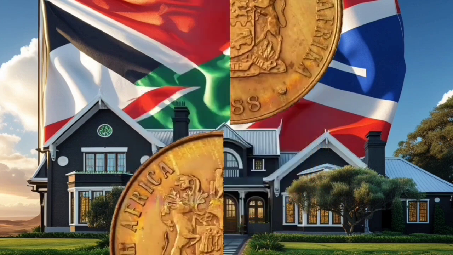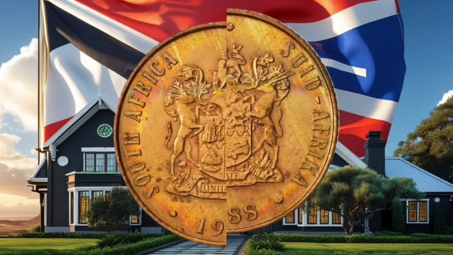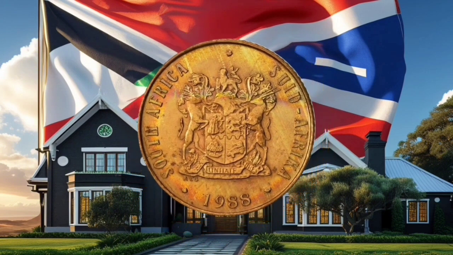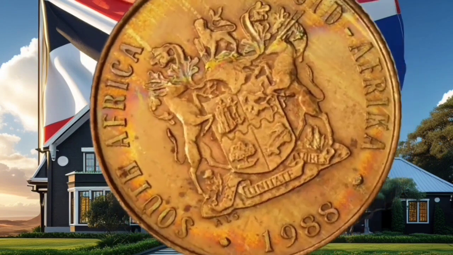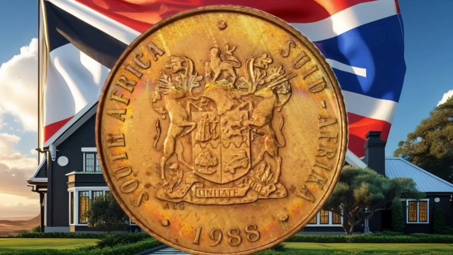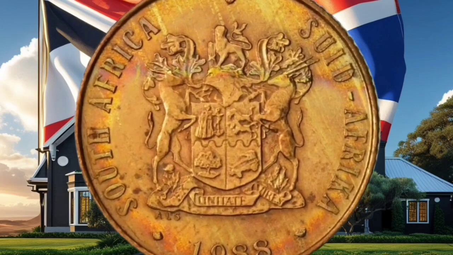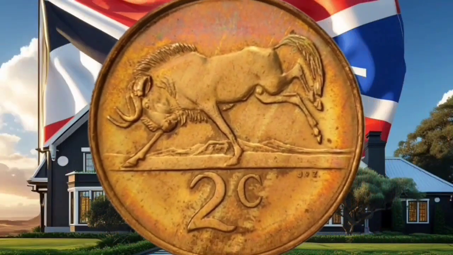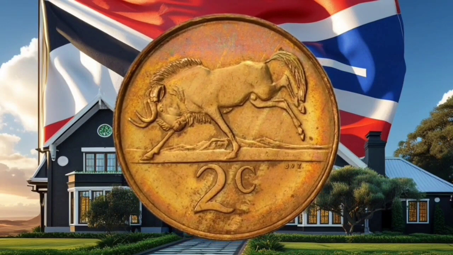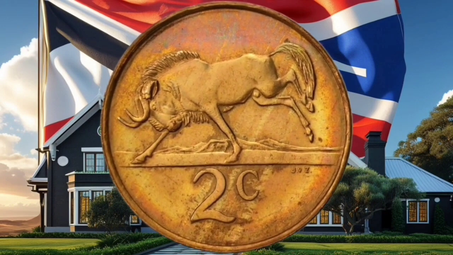Many of them were damaged or lost, and as a result, very few are still in good condition today. Coins in pristine or near-mint condition, especially those that are uncirculated or graded as MS-65 or higher, can fetch astronomical prices at auctions. In fact, a few rare specimens of the 1988 2-cent coin have been known to reach values close to $2 million.